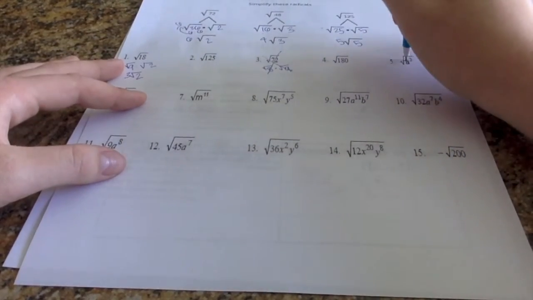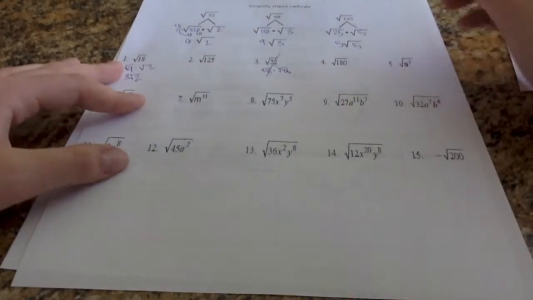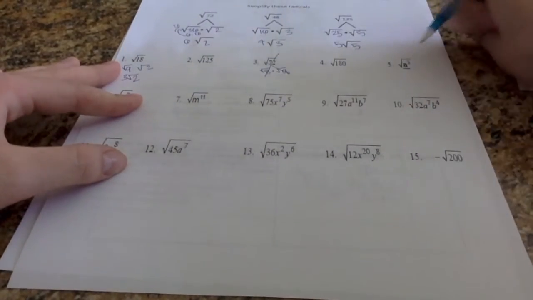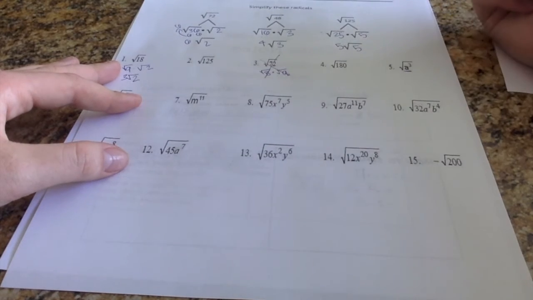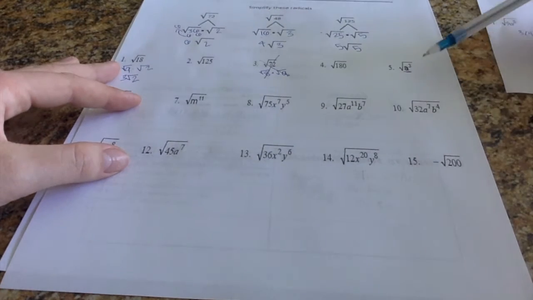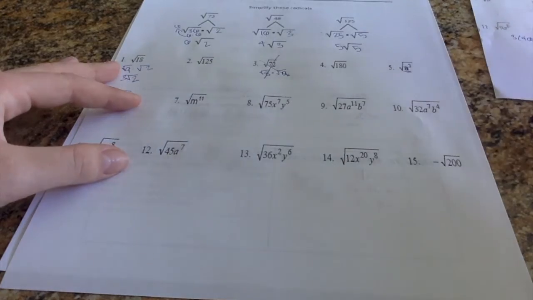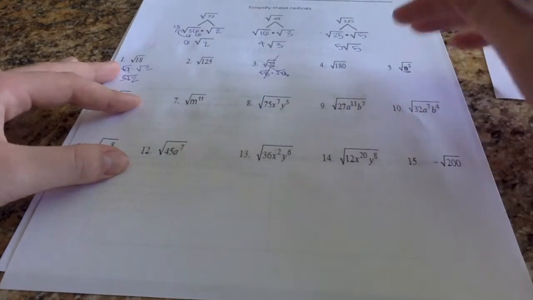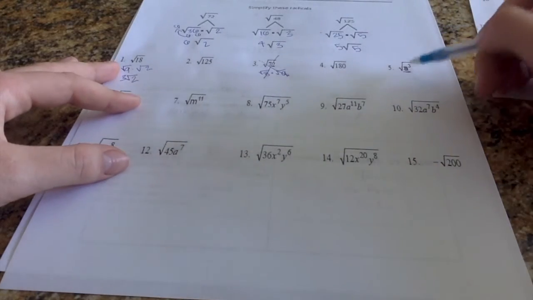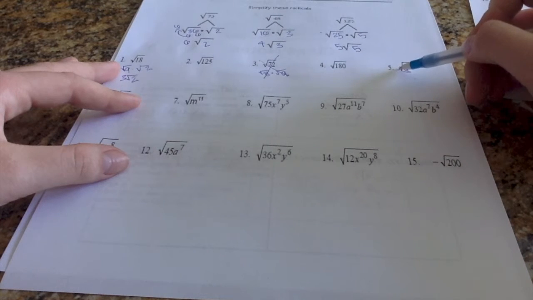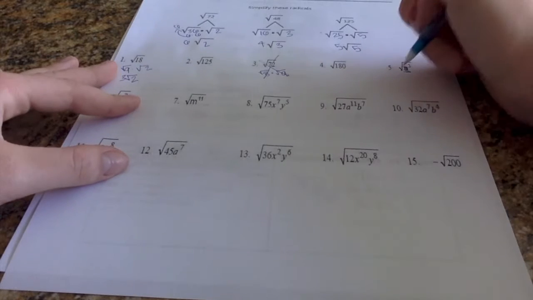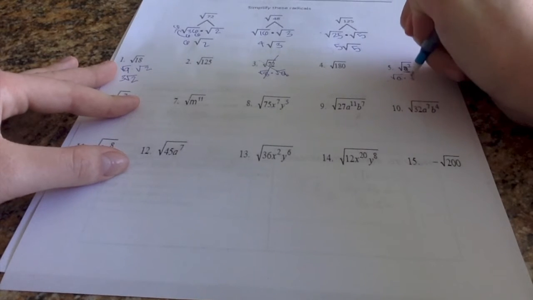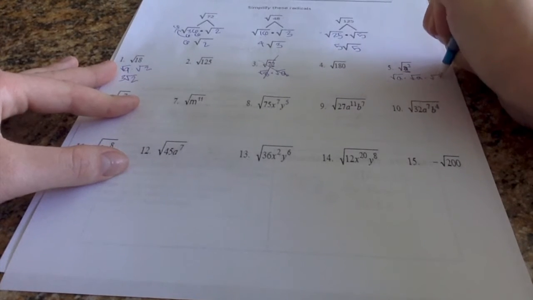Okay, so for number 5, this problem's a little different because it has a variable, as you can see. It's just an a, not just a number. So you're looking at the cube root of a cubed. When you're dealing with a variable that has an exponent like this, you need to separate it into its parts. So a cubed is rad a times rad a times rad a.